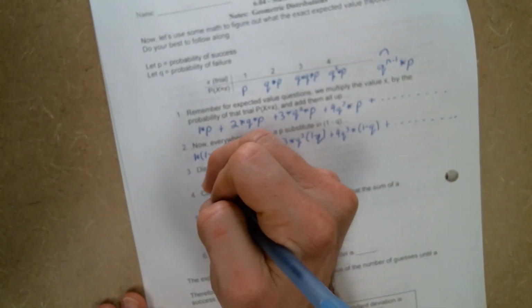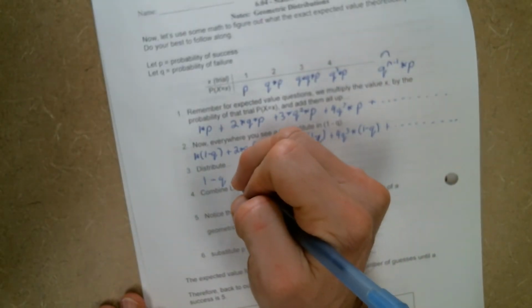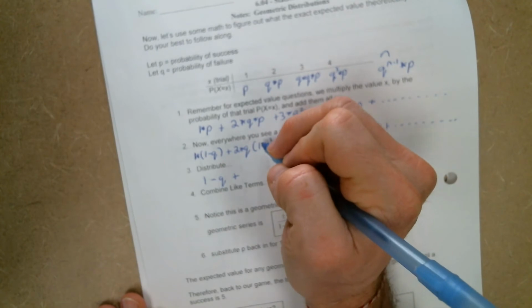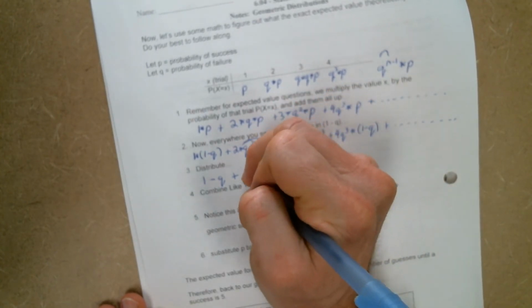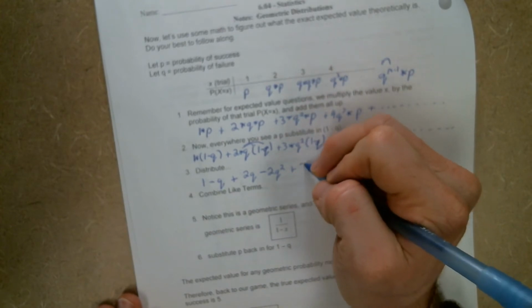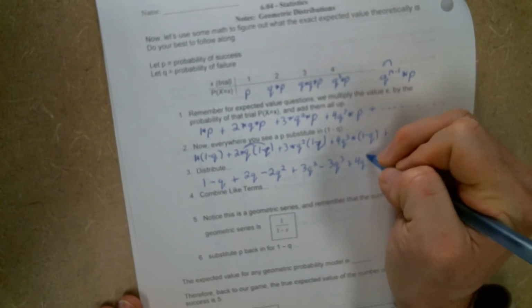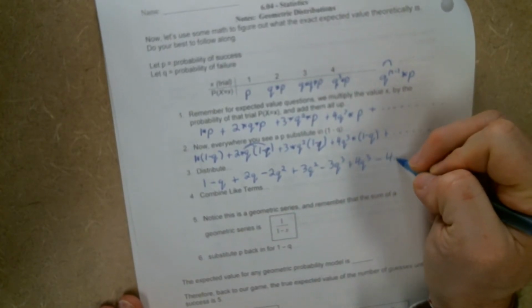All right, and this would become 1 minus q plus 2q, because I'm just distributing, 2q minus 2q squared plus 3q squared minus 3q cubed plus 4q cubed minus 4q to the fourth, and it would keep going and going like that. All right.